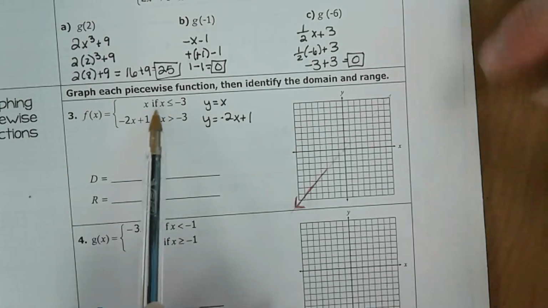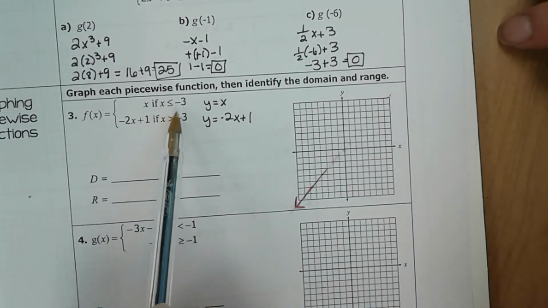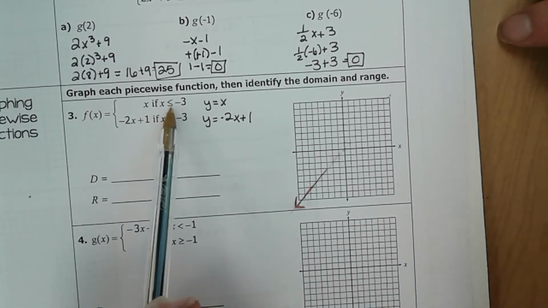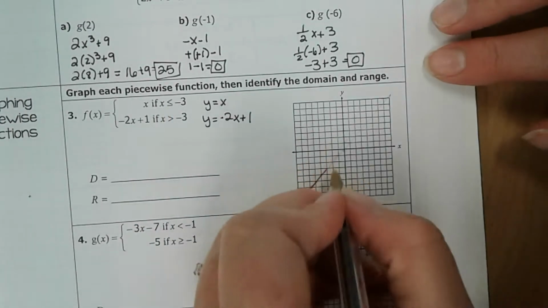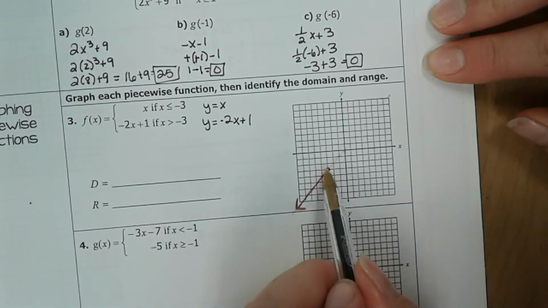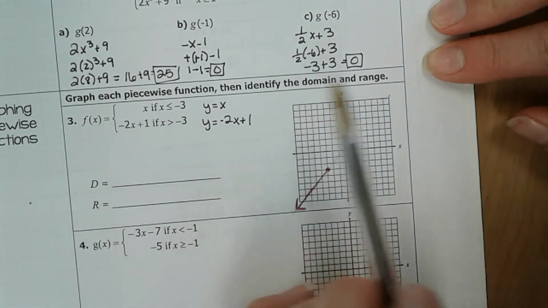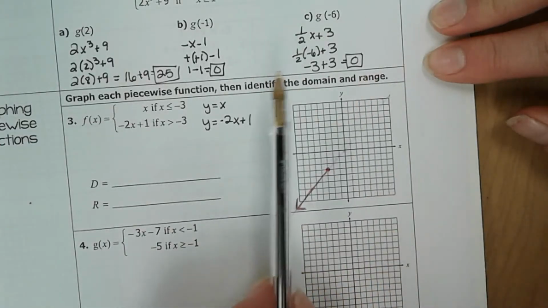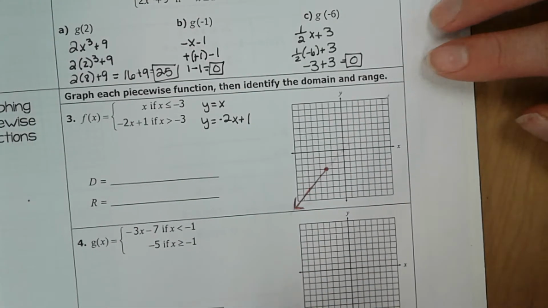And now I have to decide if I'm going to include -3. Well, I look up here and it says for all x that are less than or equal to -3. So that means I put a closed circle right here because I want to include -3 and every value for x that is less than -3. So again, my x's go this way, and think of everything that's less than -3.